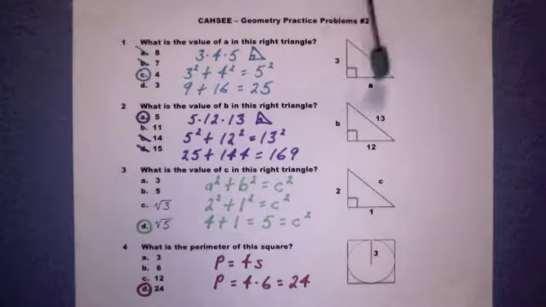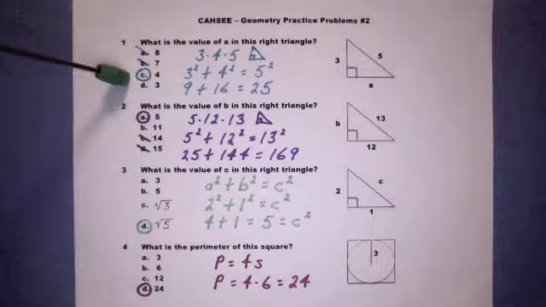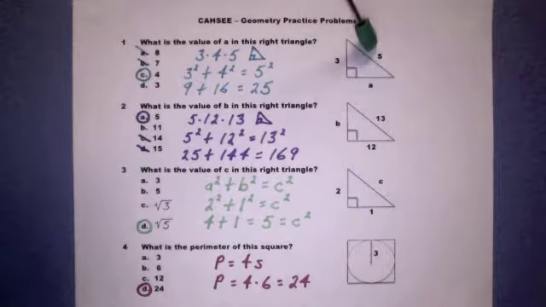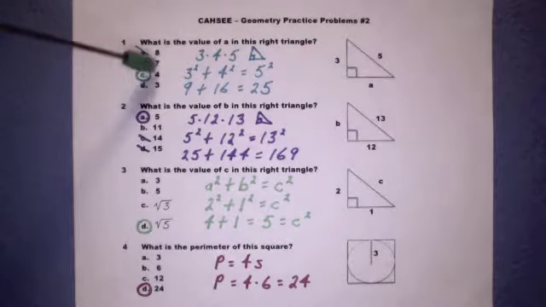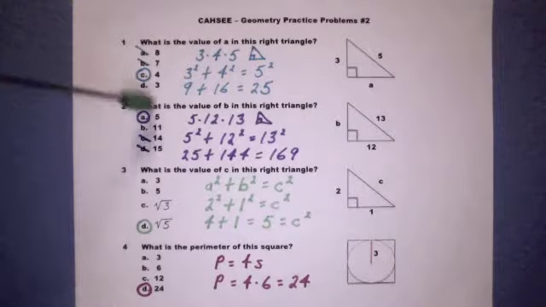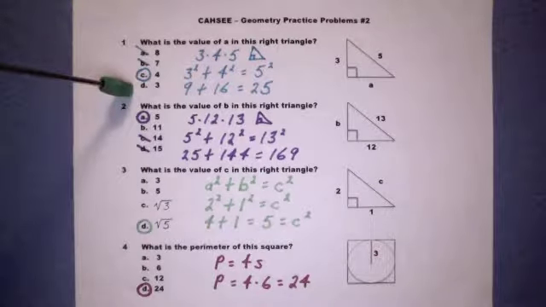So A must be less than 5. So that only leaves us C or D. This is an integer, this is an integer, and you only have integers remaining. So it's one of two special triangles that I taught you. It is either the 3, 4, 5 triangle or the 5, 12, 13 triangle. It is the 3, 4, 5 triangle. There is no 3, 3, 5 triangle.